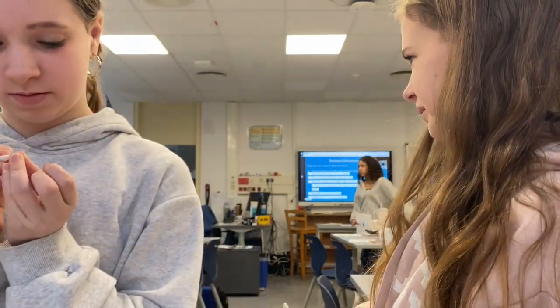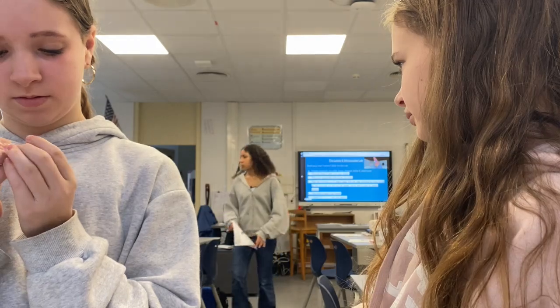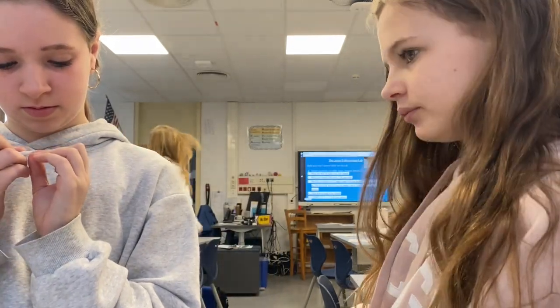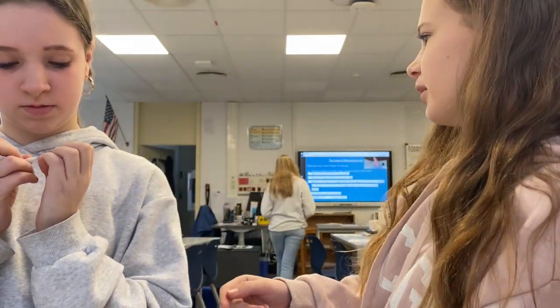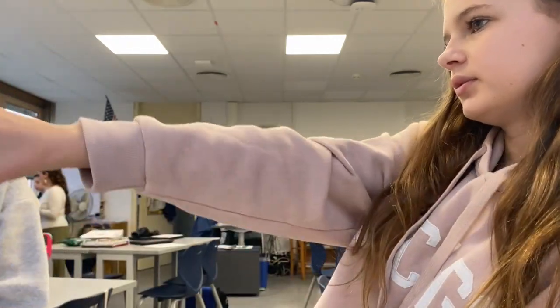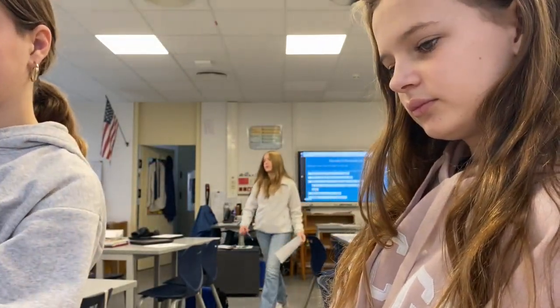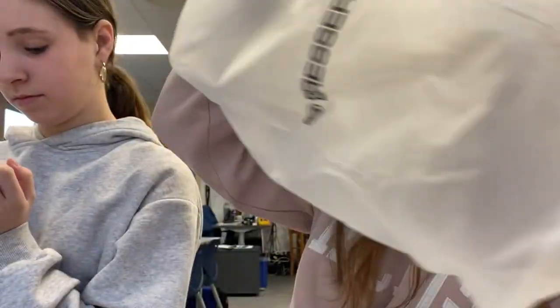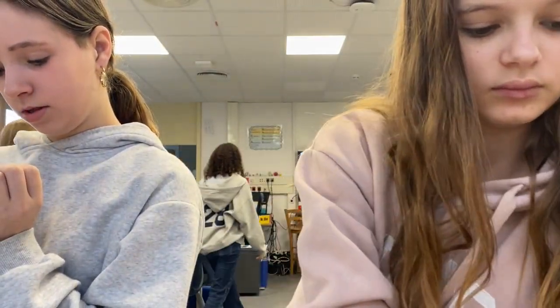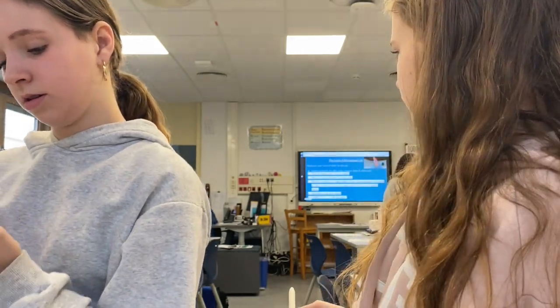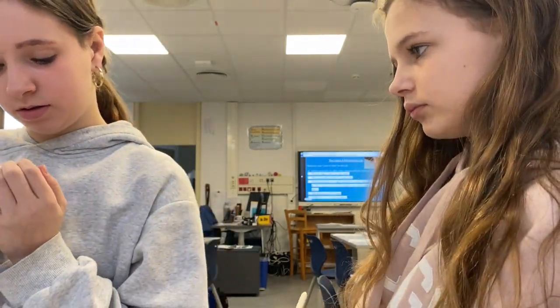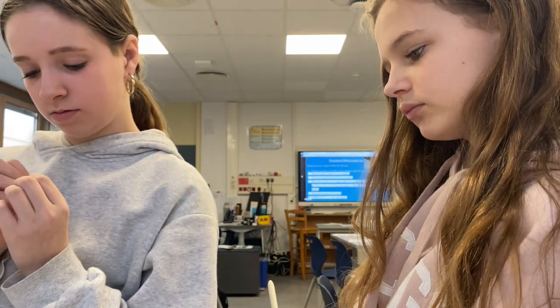Okay, make sure you have your slide ready. Take the slide cover off until we put the water on. Once I put the water on, you're going to put your E on top and then the cover slip. Don't worry too much about air bubbles for this one.